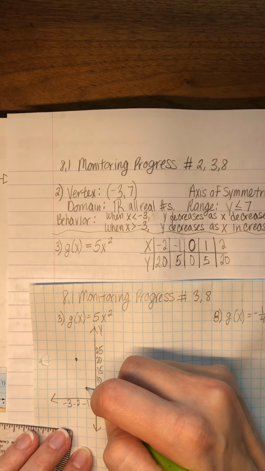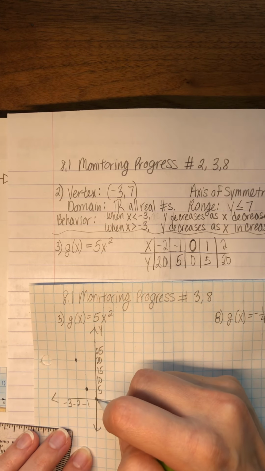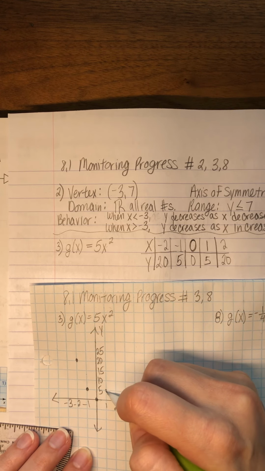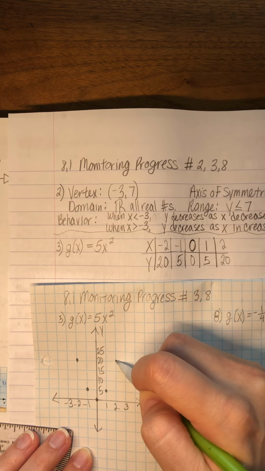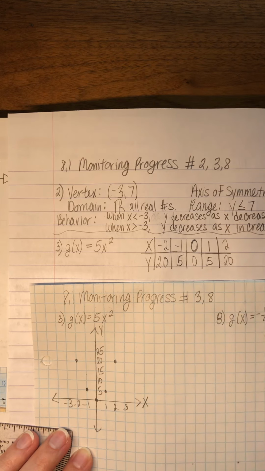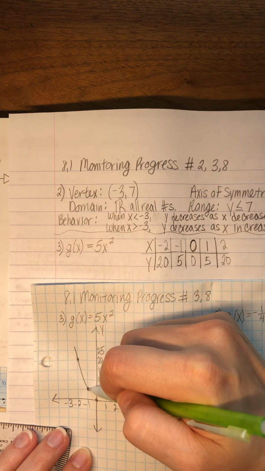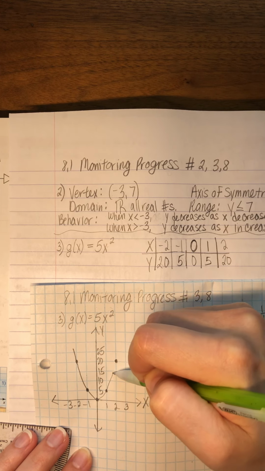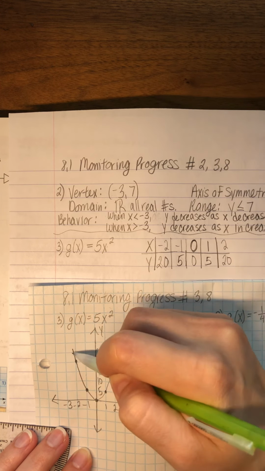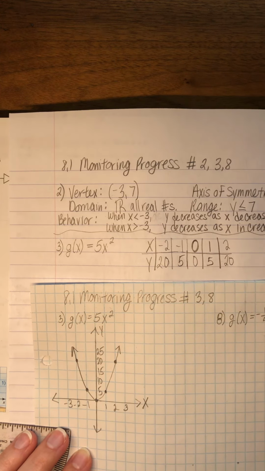-1, 5. 0, 0. 1, 5. 2, 20. Then I'm going to connect these points and draw a smooth curve to connect them, and it should look like a U, and we're going to put arrows on both ends.